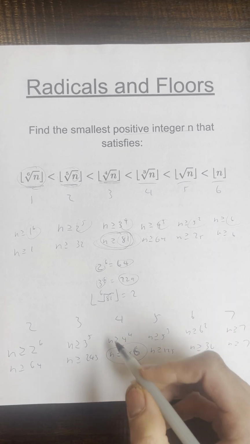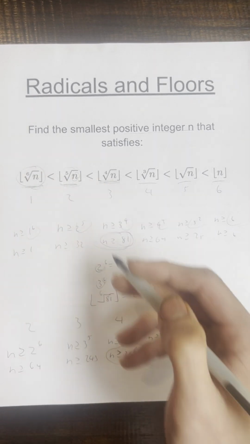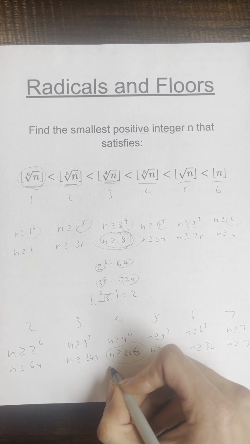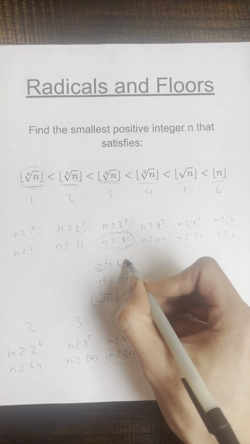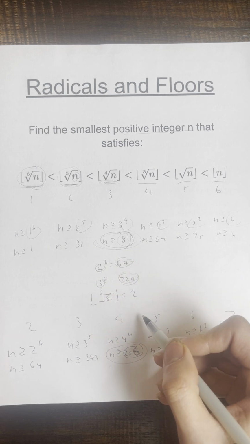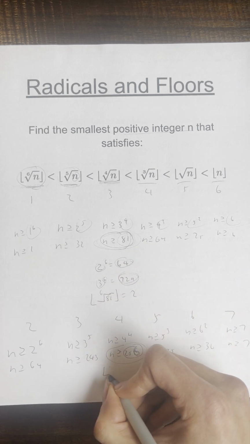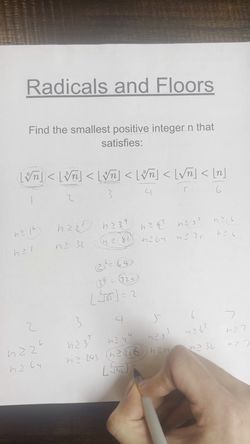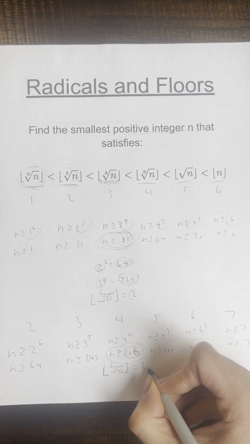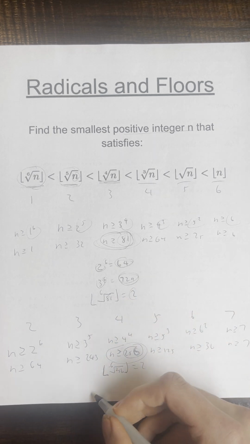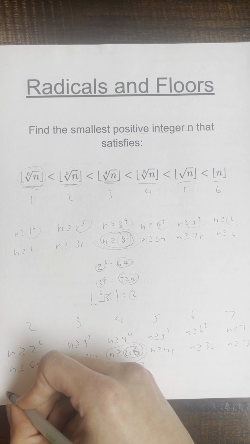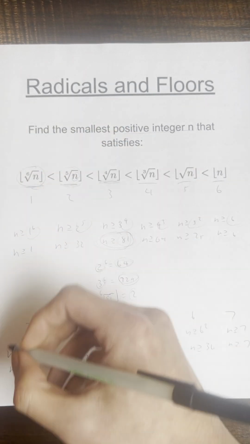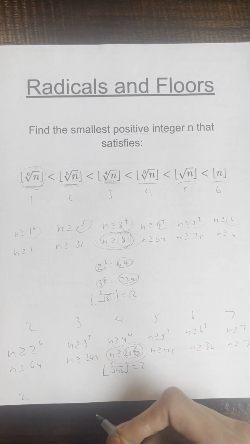Okay, so what is the sixth root? What's the floor of the sixth root of 256 going to be? So again, 256 is between this and this. So by a similar thought process, we're going to get that the floor of the sixth root of 256 is also equal to 2. Okay, so yeah, I'll just write 2 here.